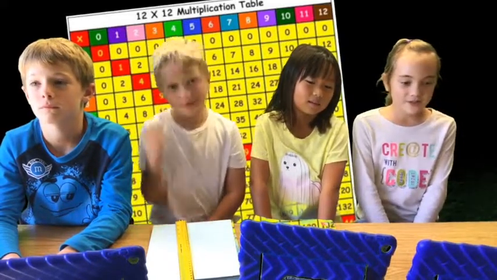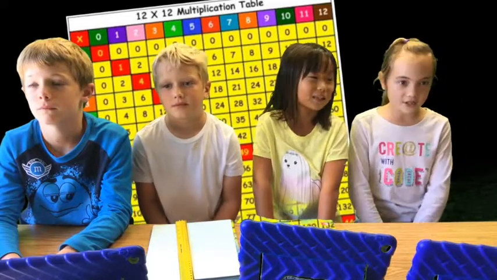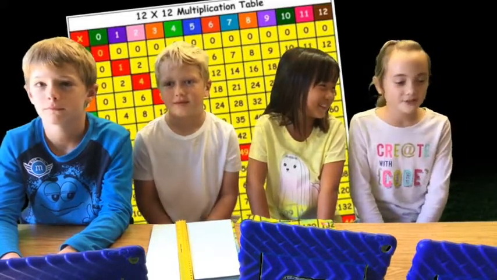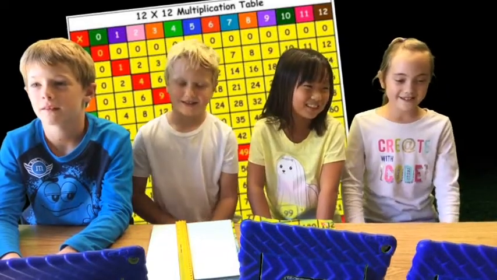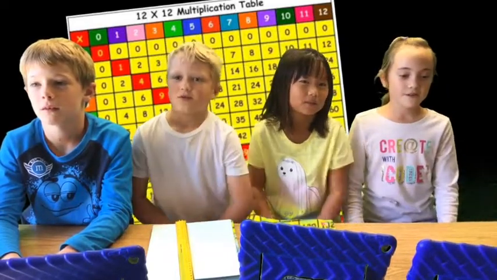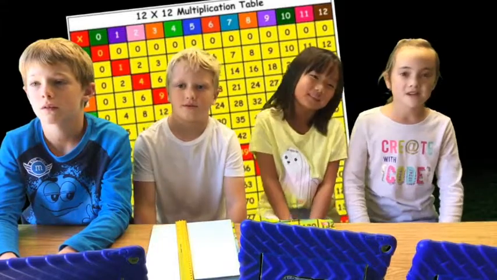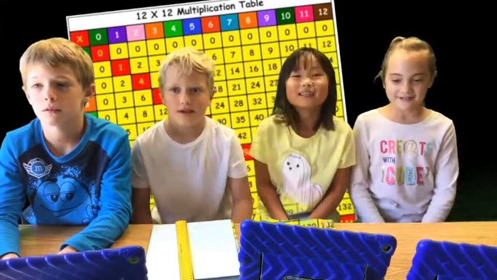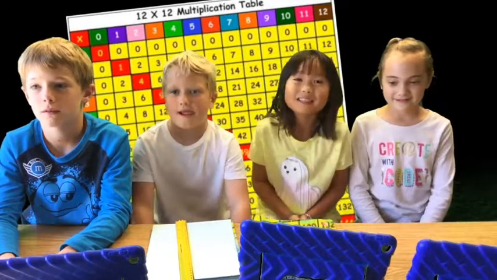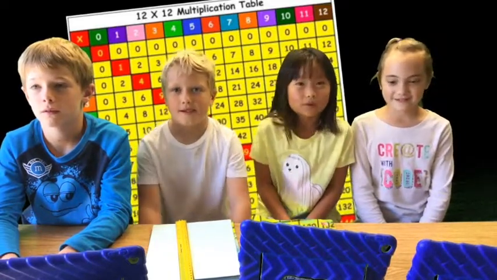And we just learned what the distributive property of multiplication is, and it is when you decompose a number and multiply it by the other factor. And we decided that the best strategy is to know your fact. Yeah.